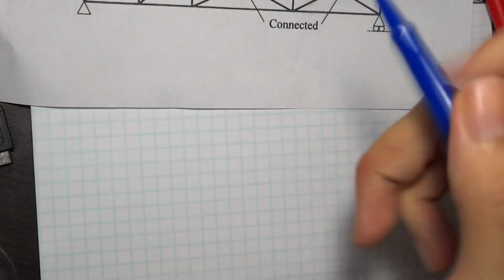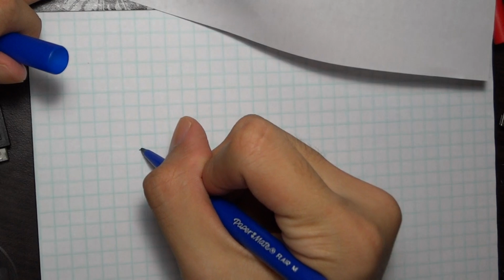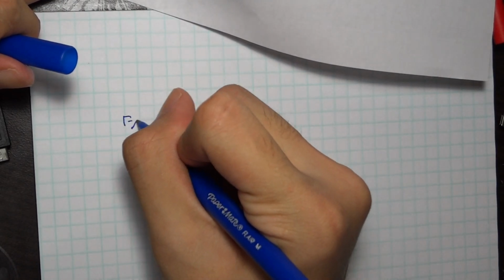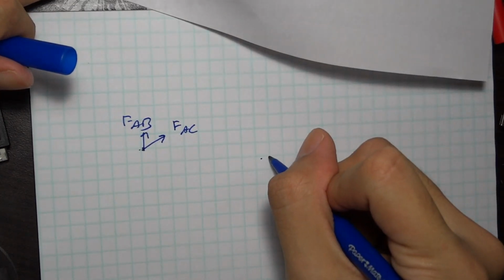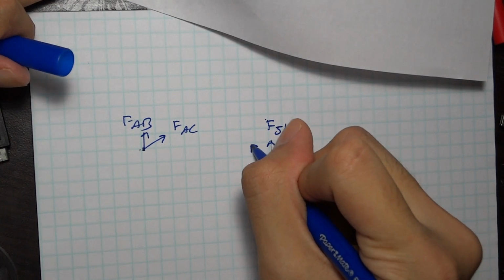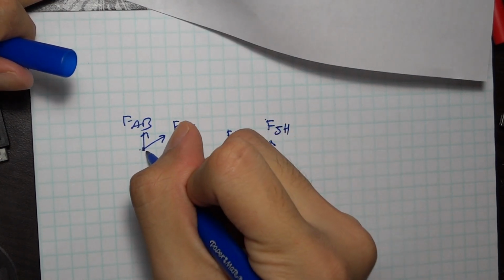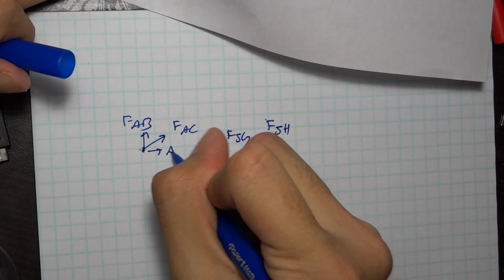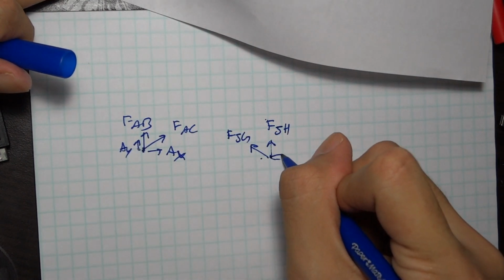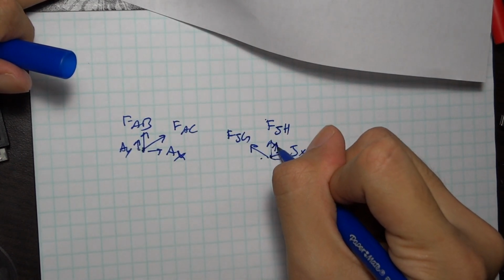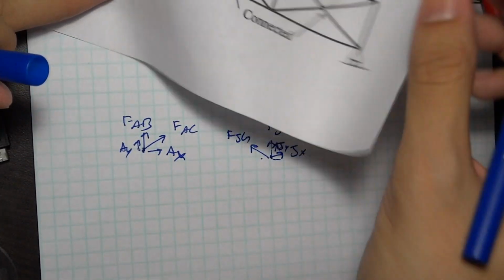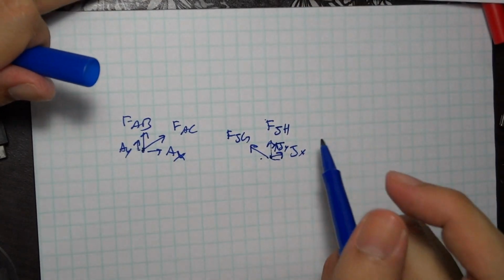If we do that, then our forces are going to look something like this. So the AX and the reaction forces get kind of messed up in this case.